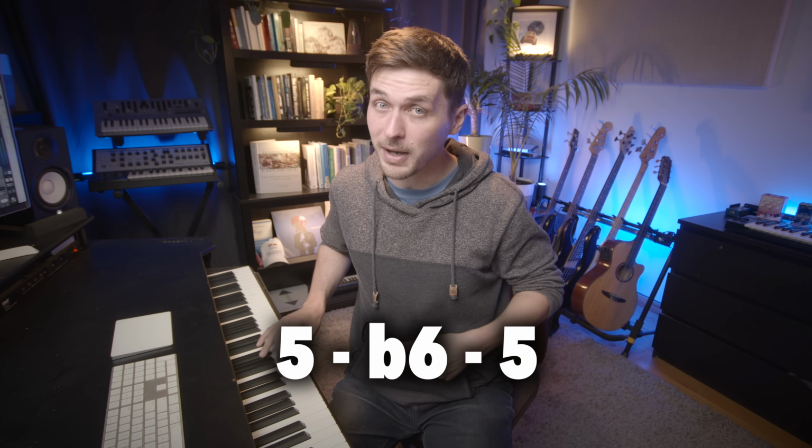But I think another reason why my ear corrects G, A, G to G, A flat, G is because I've heard that 5, flat 6, 5 in many other songs before that express forlornness or grief. Like for example, So in Love by Cole Porter.